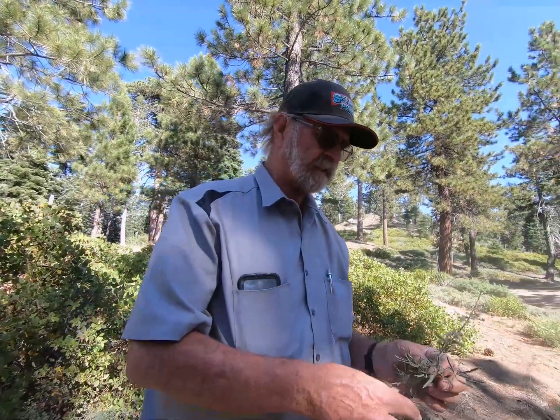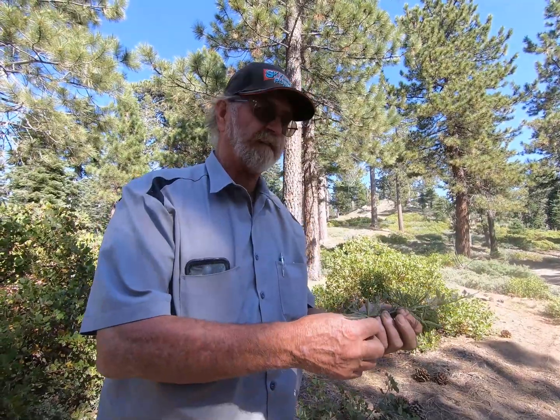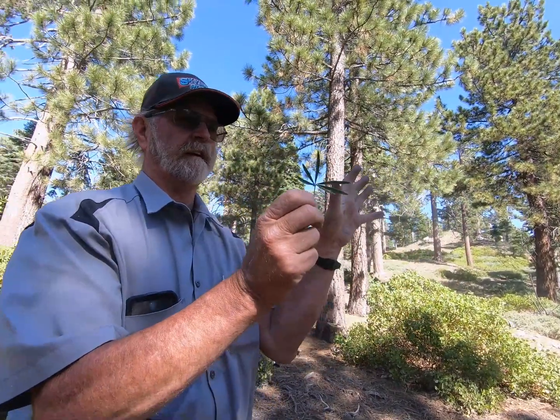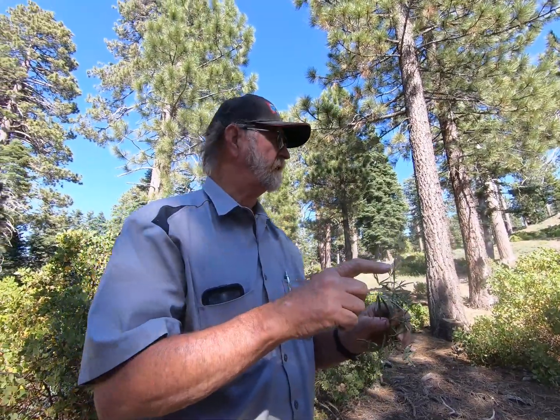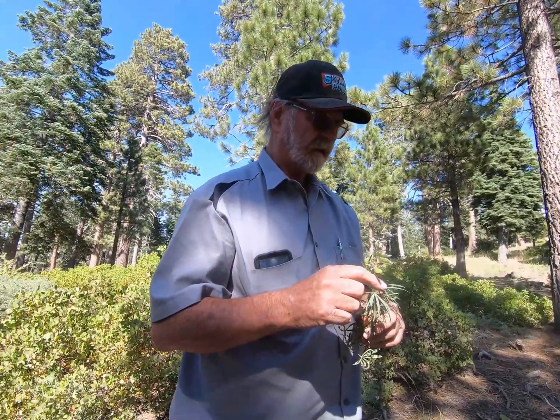This is a lupine. I'm not sure what species it is, but it's got a really pretty flower. It's got a palmate leaf. So this is one leaf with all the leaflets on it, and it kind of looks like the palm of your hand. So it's called a palmate leaf. It's in the pea family.